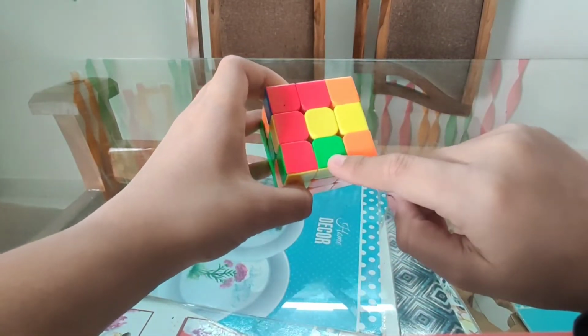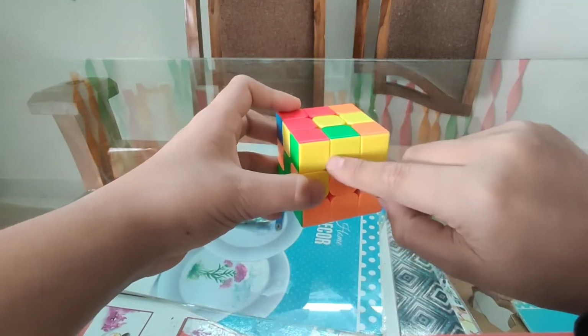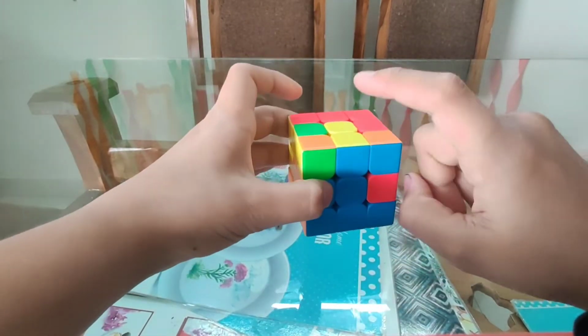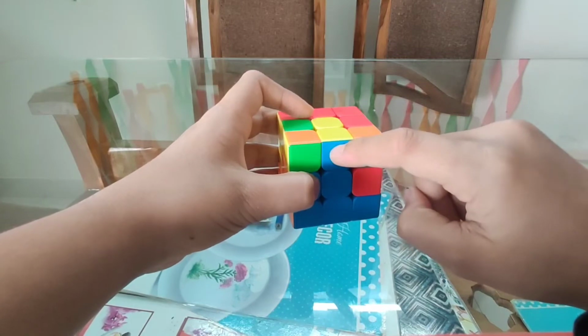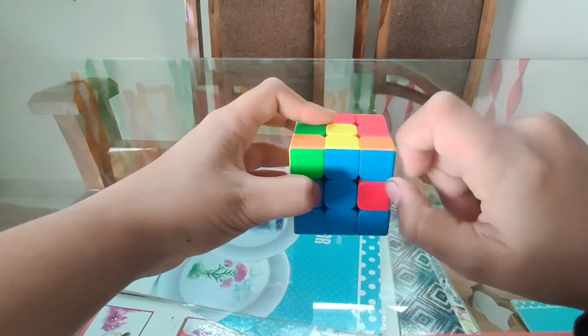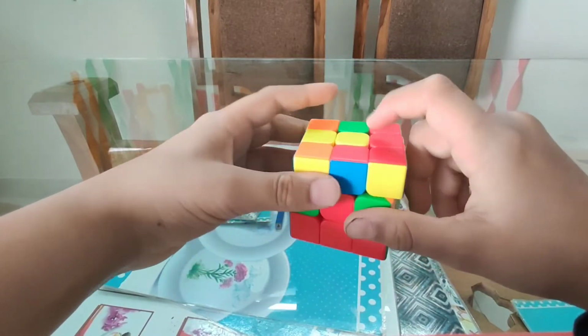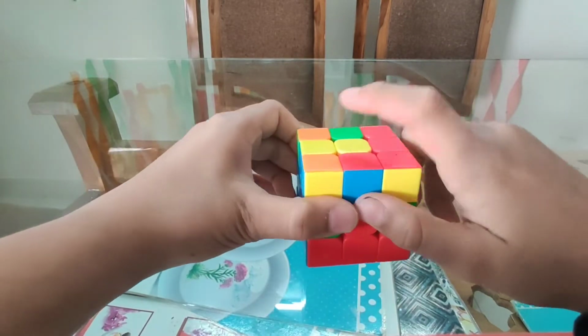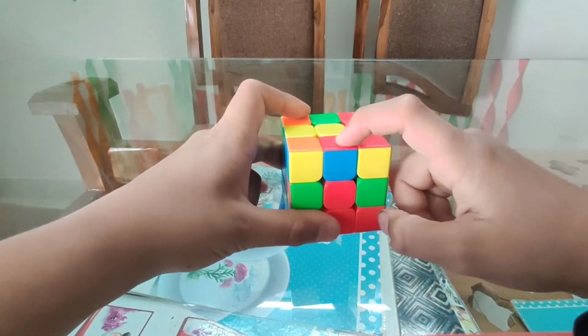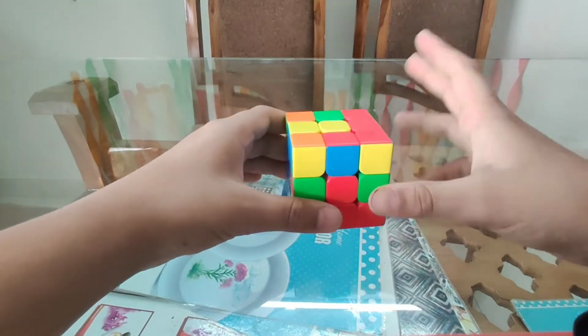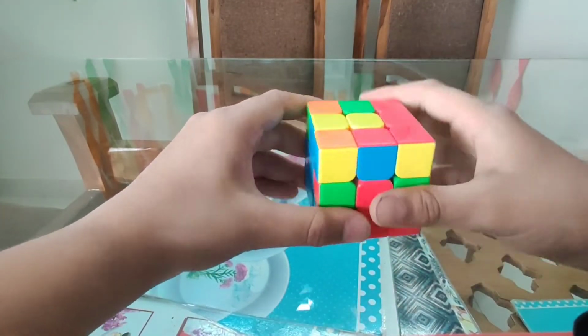Like this is green and yellow. It has yellow, so I won't take this. This is yellow and green, white or blue. So I won't take this because it has yellow. Here, does it have yellow? No, it has red and blue. So I can take this piece.